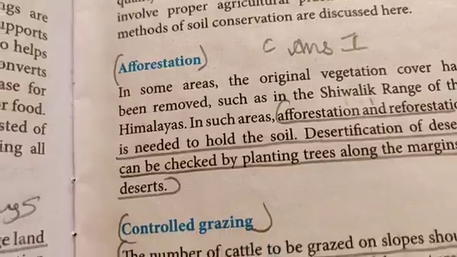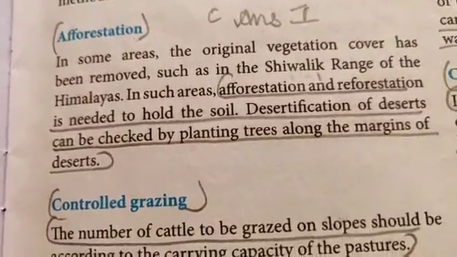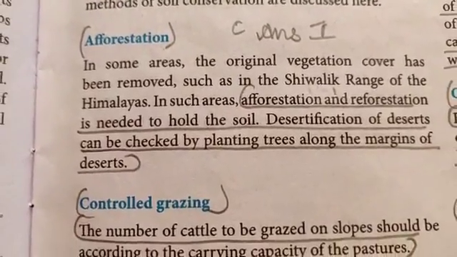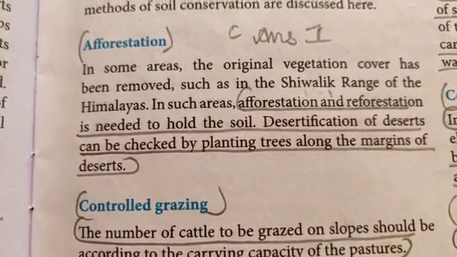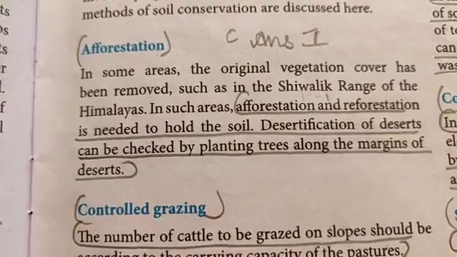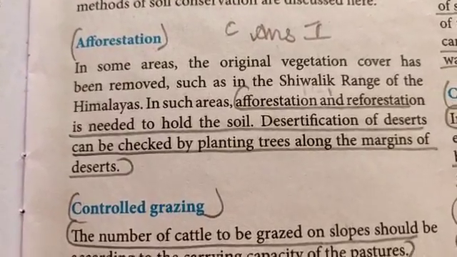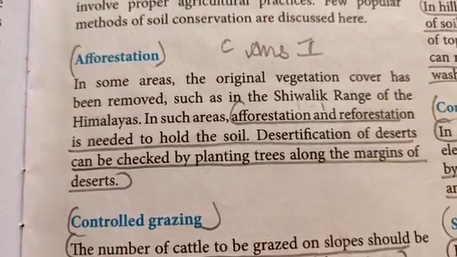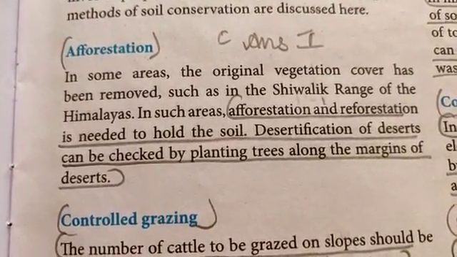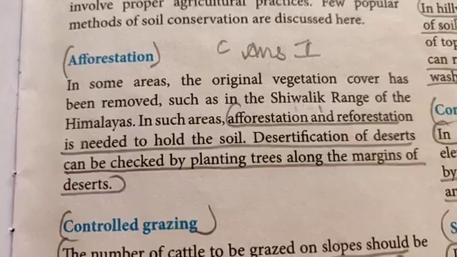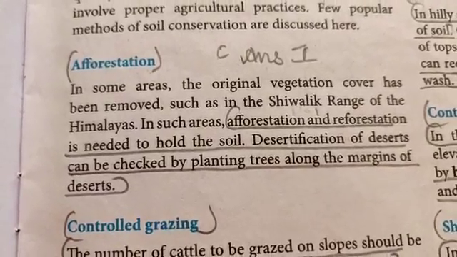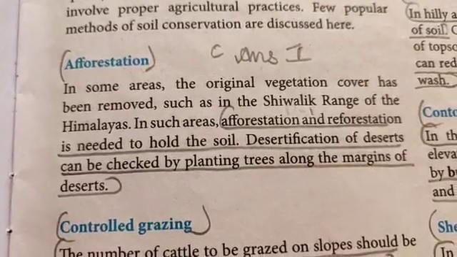So please write important. All are important, and please underline whatever you see underlined over here. In some areas, the original vegetation cover has been removed, such as in the Shivalik range of the Himalayas. In such areas, afforestation and reforestation is needed to hold the soil. Desertification of deserts can be checked by planting trees along the margins of deserts. So afforestation and reforestation is planting of trees.